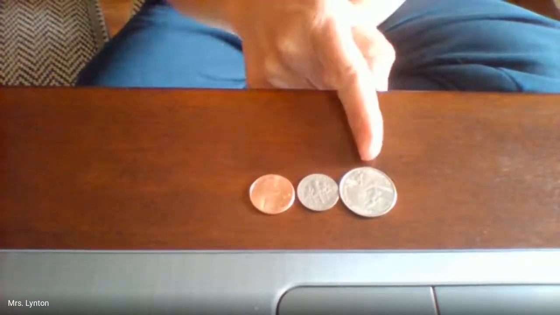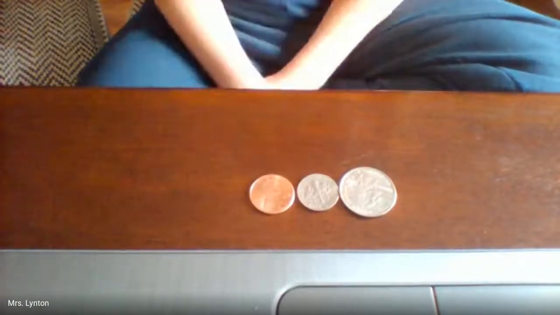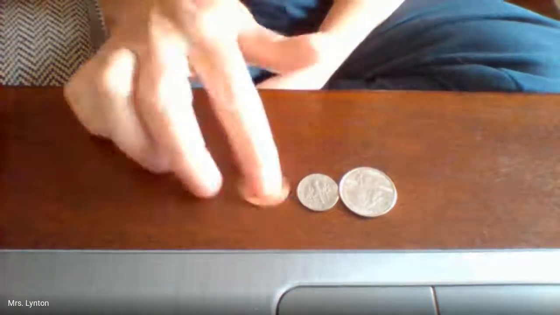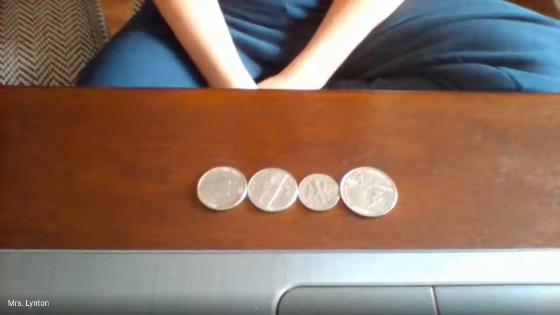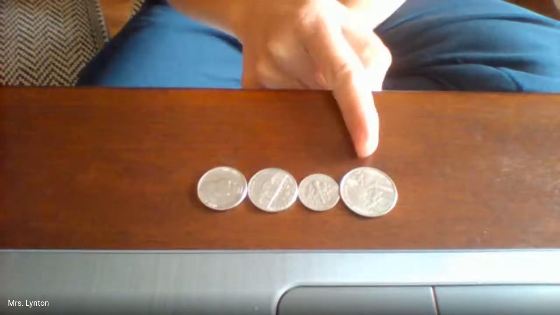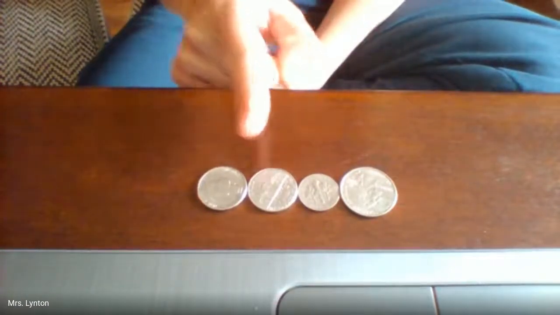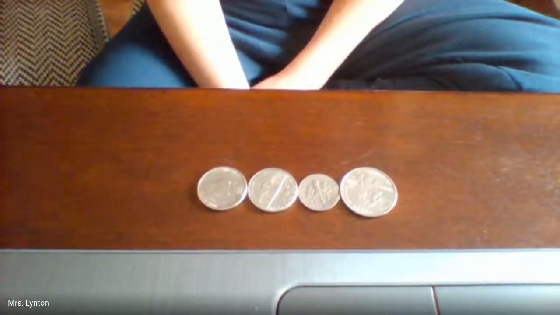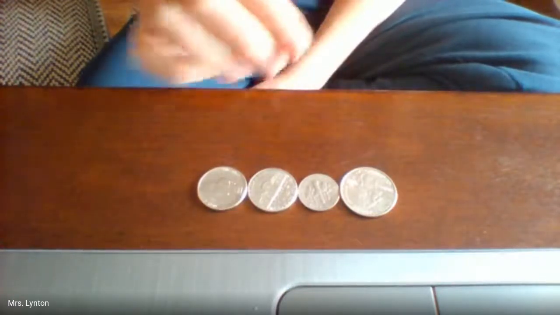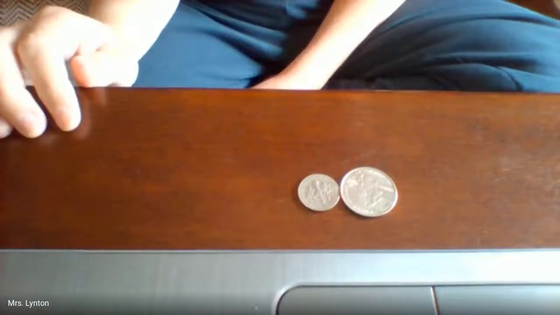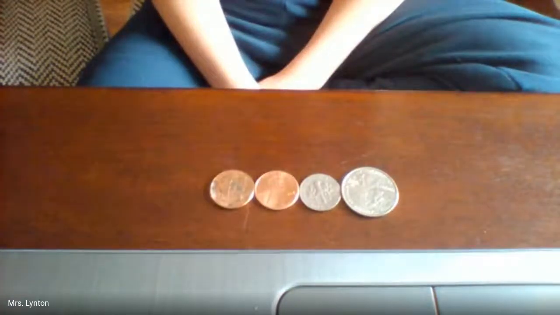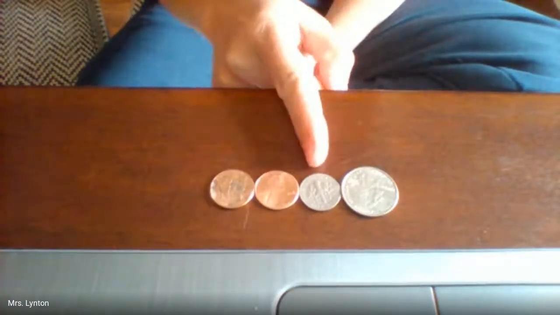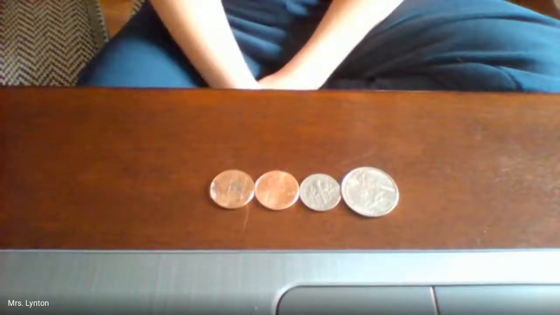You should have said 25, 35, 36. 36 cents. Now I'm going to have 1 quarter, 1 dime, and 2 nickels. You can do 25, 35, 40, 45. 45 cents. Now I'm going to add in 2 pennies. 25, 35, 36, 37 cents.